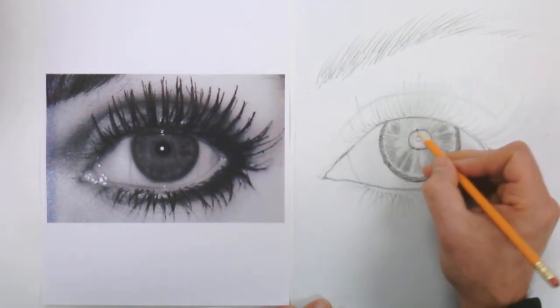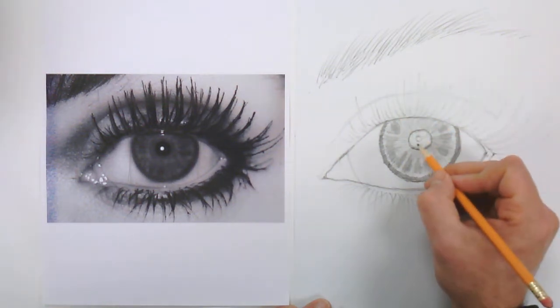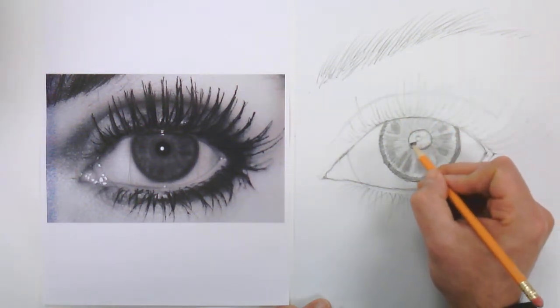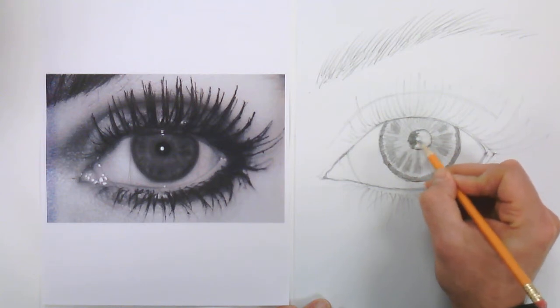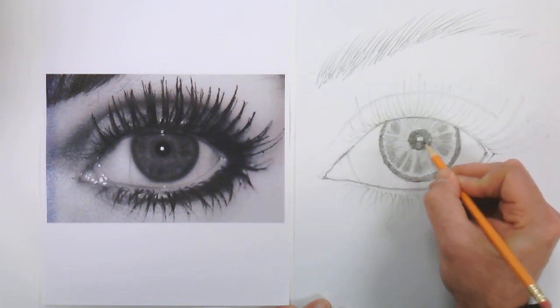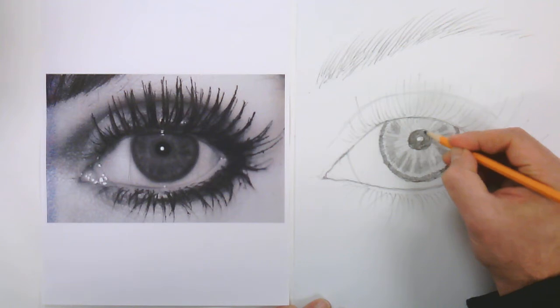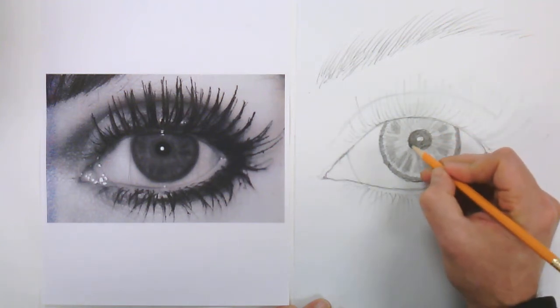Now don't get discouraged if it doesn't come together just yet. Sometimes you have to add the dark values, and that really helps. So right now I'm going to go ahead and put in my dark value here. Now I'm going to be doing everything with just a number 2 pencil today.